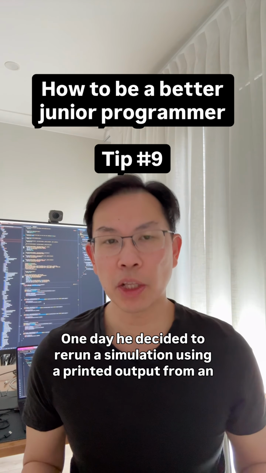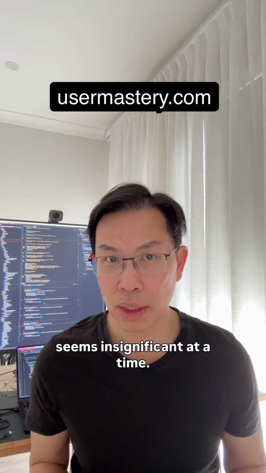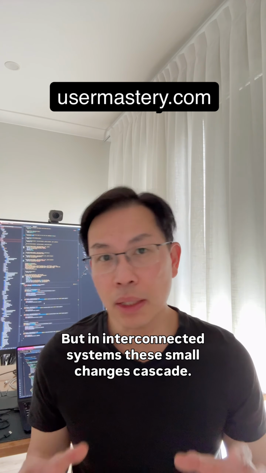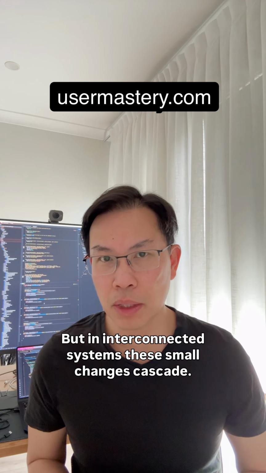Now, the same principle applies to software development. Junior developers often think small code changes are harmless. You modify a utility function slightly, maybe adjust a default parameter or change how date is formatted, and it seems insignificant at the time, just like Lorenz's rounding difference. But in interconnected systems, these small changes cascade.